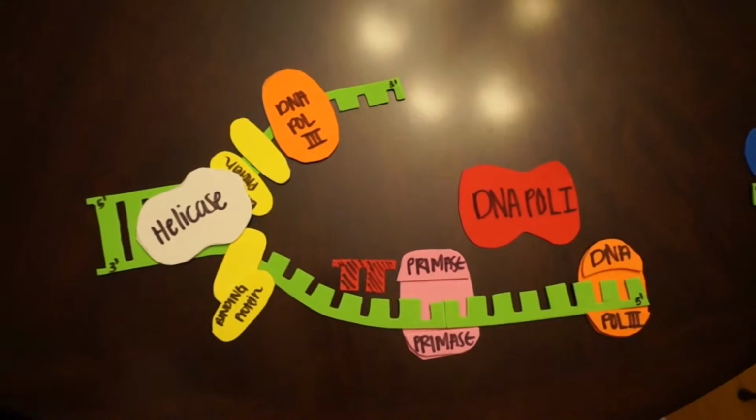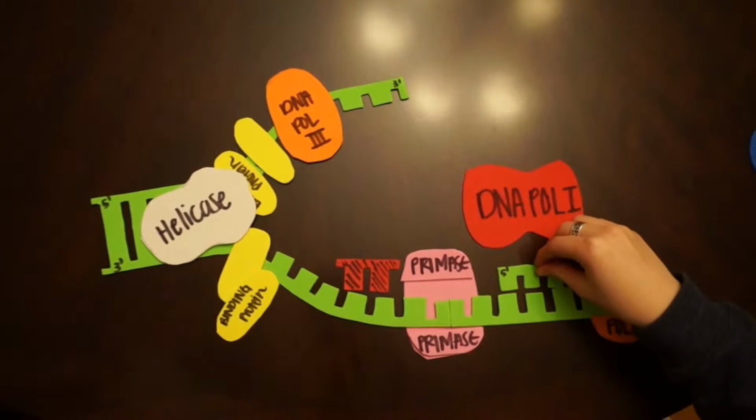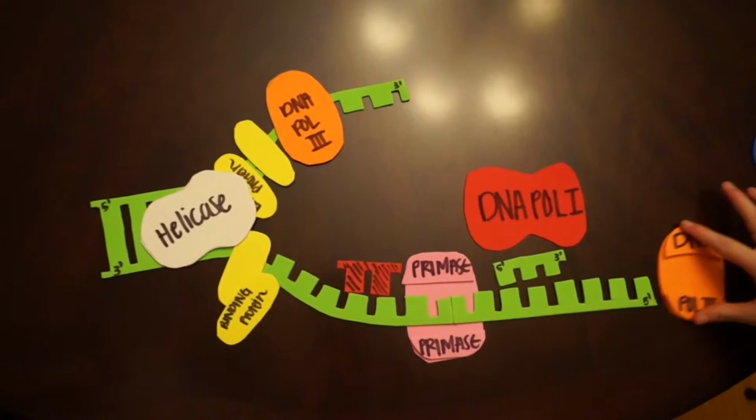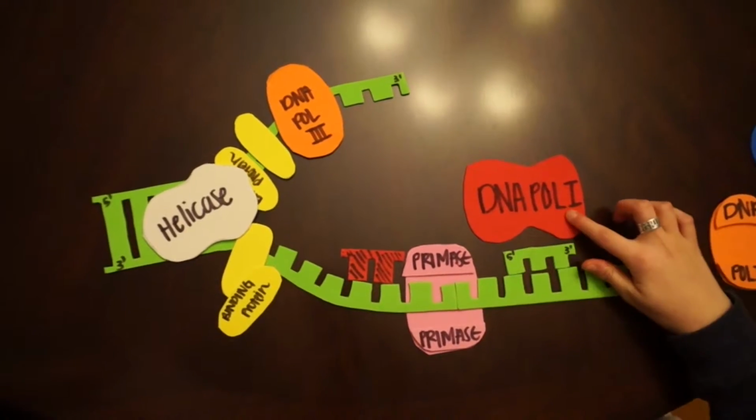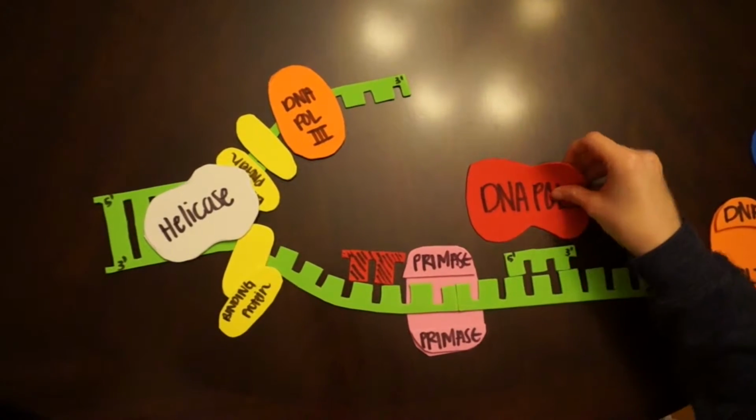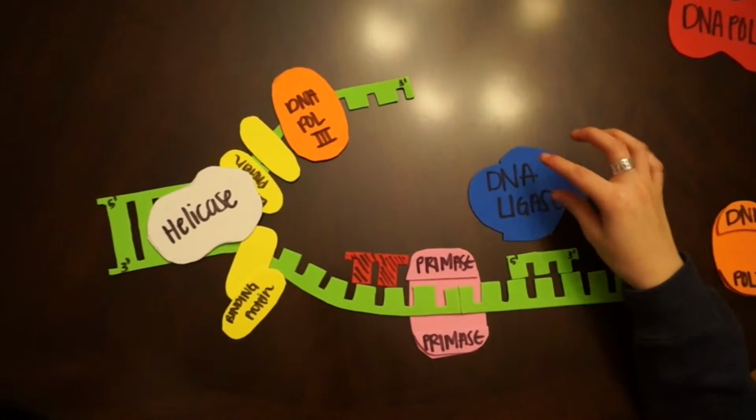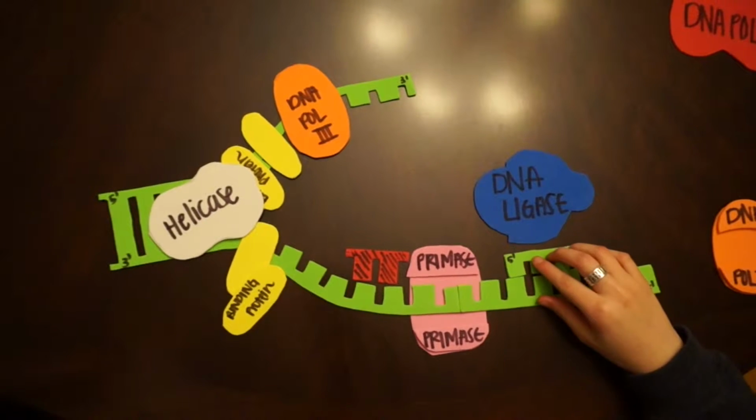DNA polymerase I removes the primer from the 5' end of fragment 2, replacing it with DNA nucleotides, added one by one to the 3' end of fragment 3. Finally, DNA ligase joins the Okazaki fragments of the lagging strand.